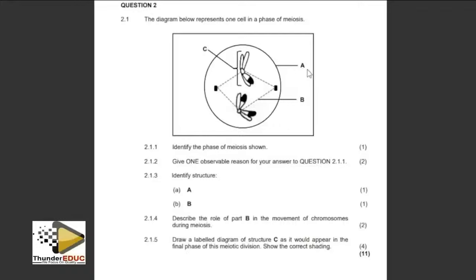Yes, identify the phase of meiosis above. Because they are single chromosomes, therefore it's going to become what? Metaphase, because they are single. Metaphase 2. If they are double, this becomes metaphase 1. Metaphase 1. But here, single, metaphase 2. All right. Let's go to another question.